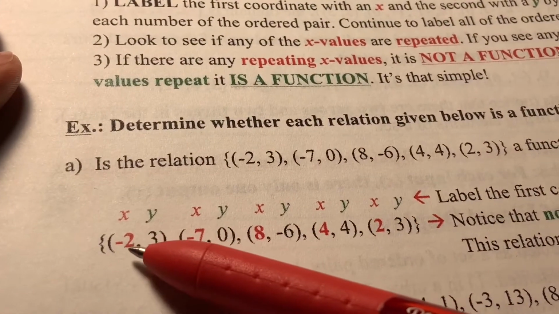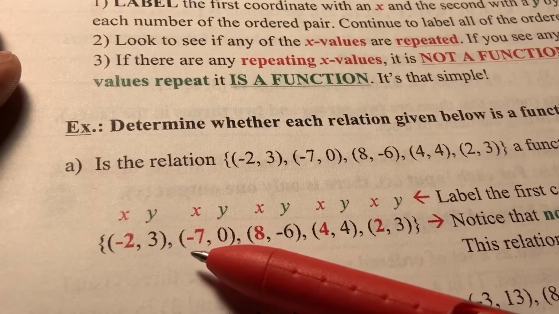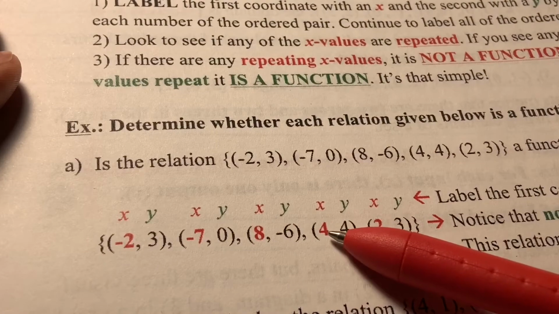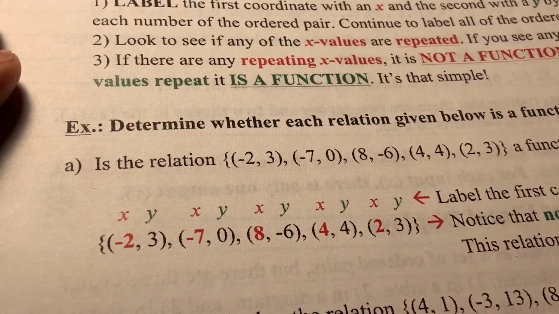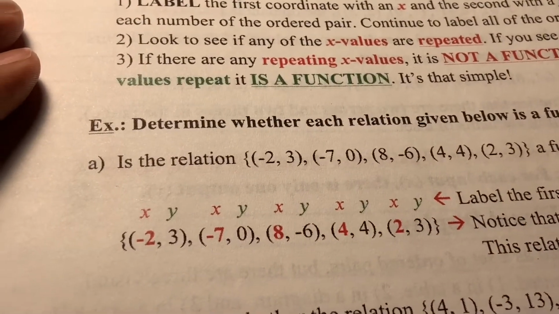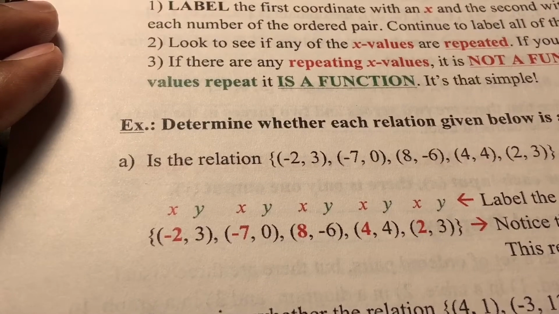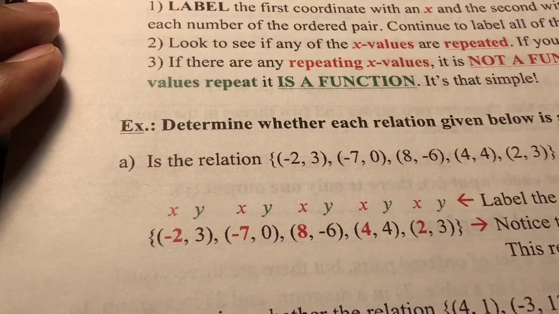What is that number? -2. What is this? -7, 8, 4, 2. Here's my question. Do you see any x's that repeat? Any x coordinates, any first coordinates, did any of them repeat?